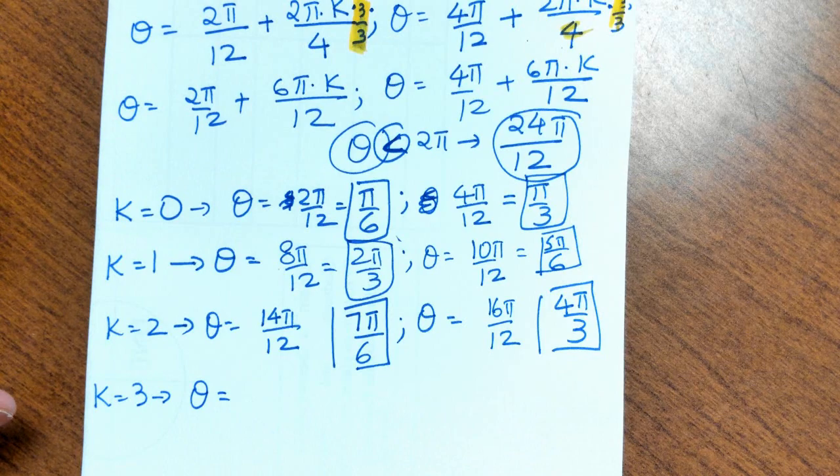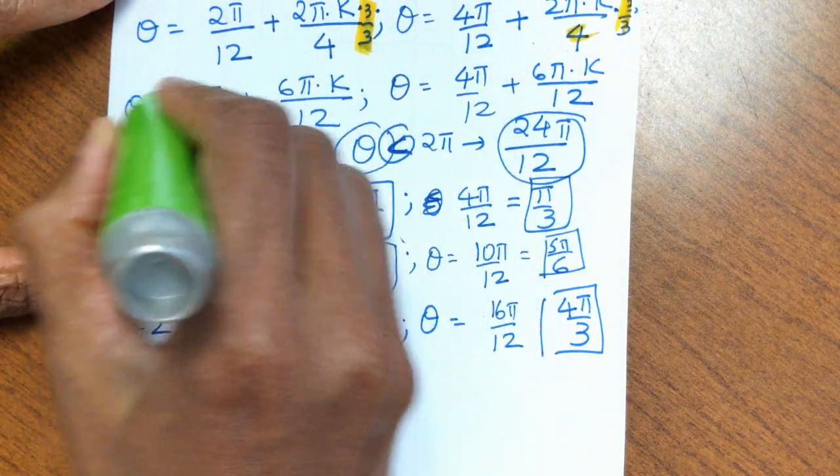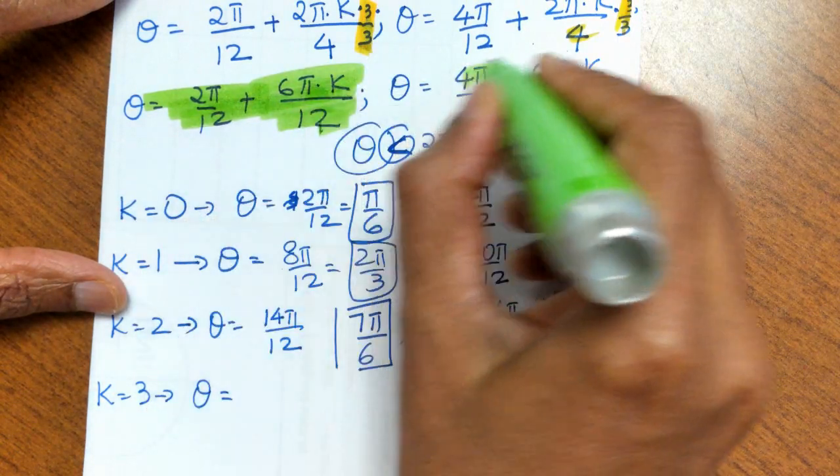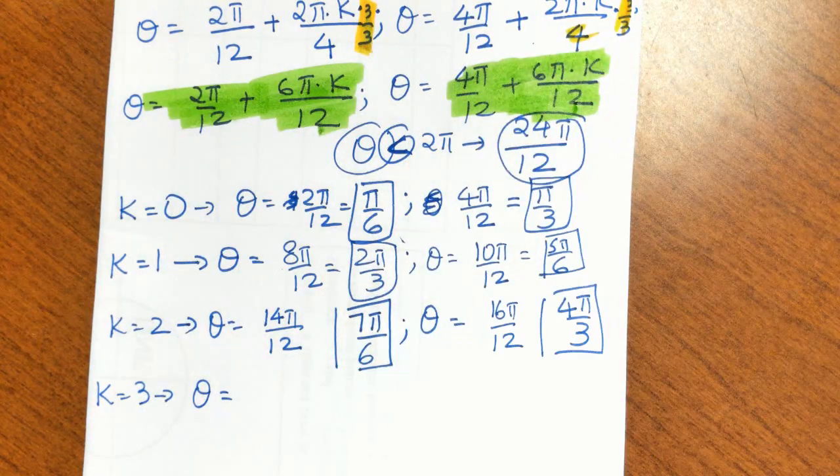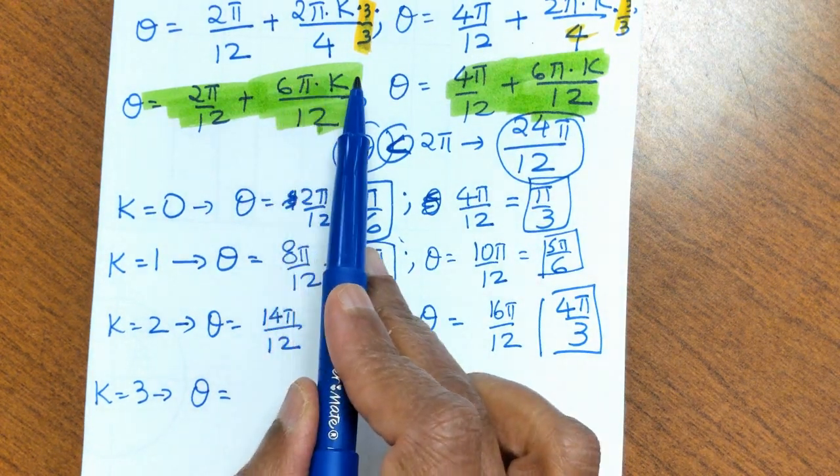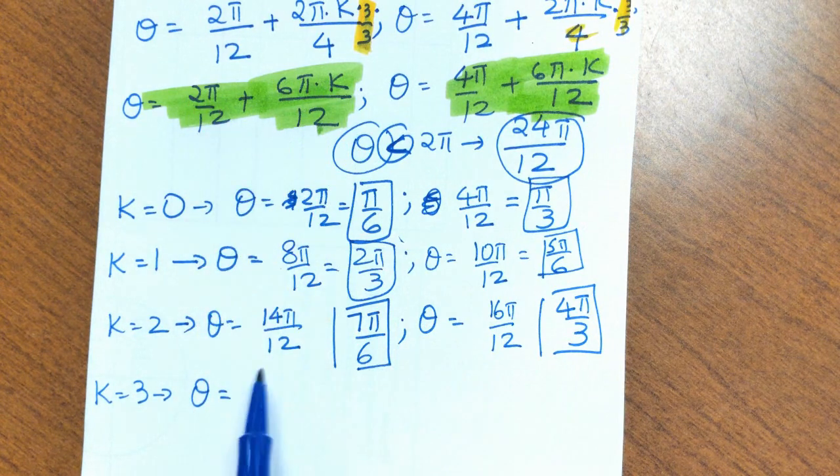So remember, this is the equation that you're working with. If you want to highlight it so that you know which equation you're working with, please do that for each case of substitution. 6 times 3 is 18. 18 plus 2 is 20.